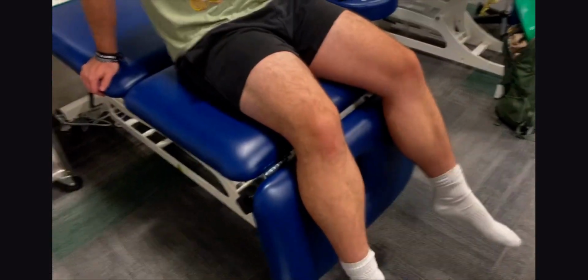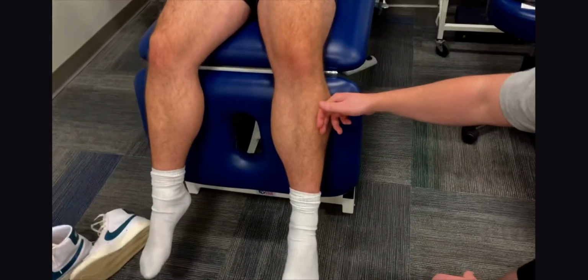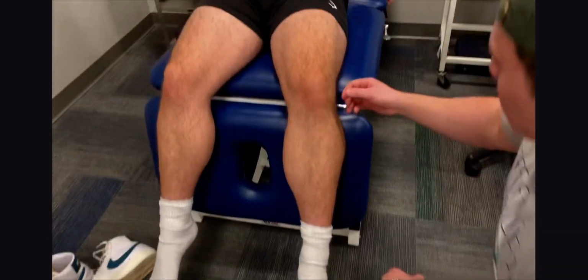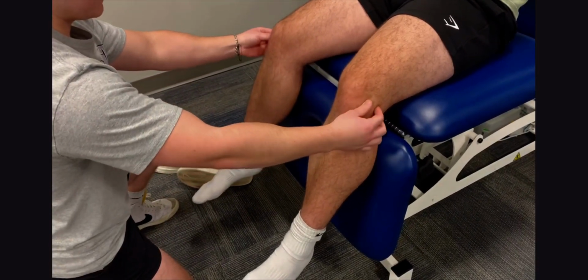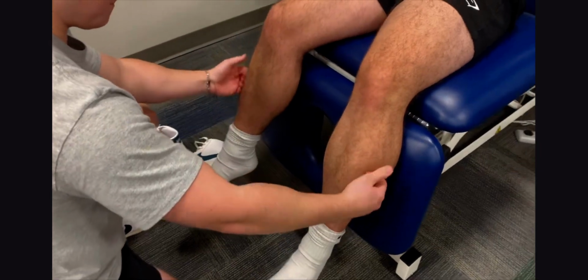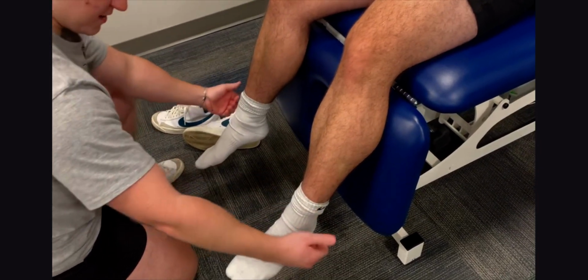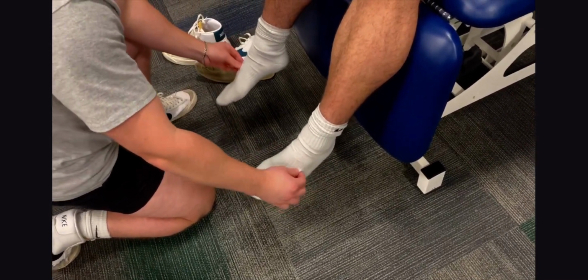Next, we're going to do L5, which comes down the lateral leg and then lateral aspect of the tibial crest onto the dorsum of the foot, avoiding the greater toe. So we're going to start up here. Same both sides. Yep. Same both sides. Yep.